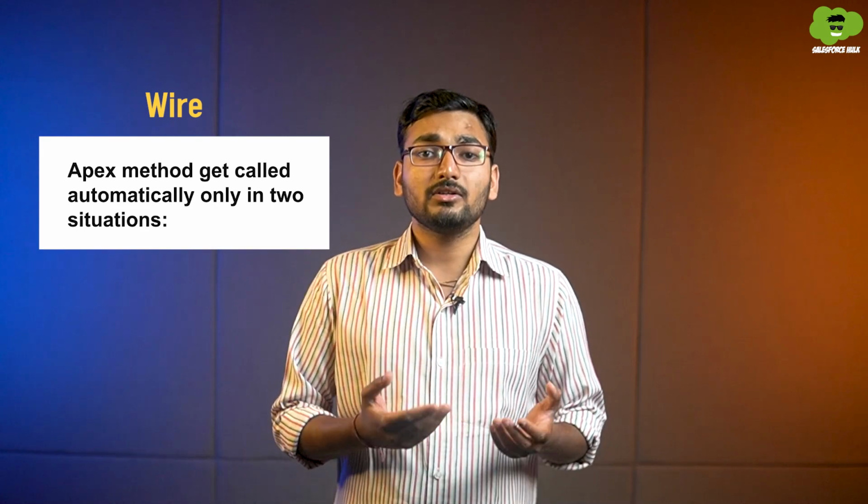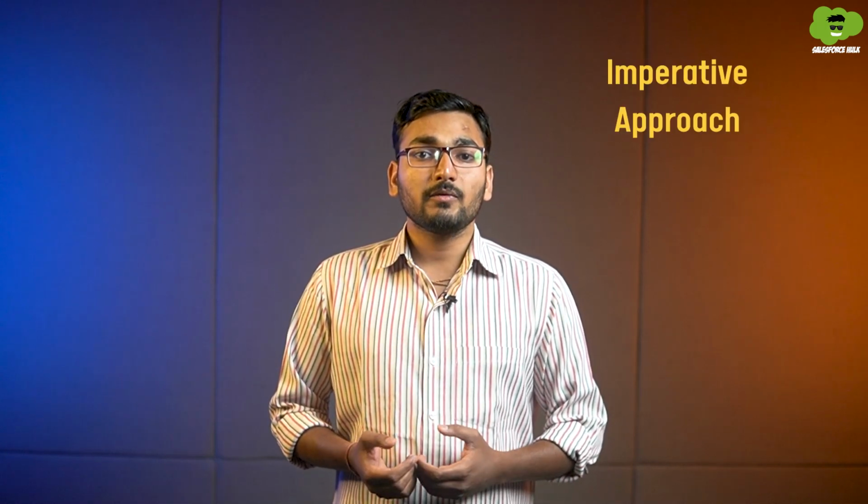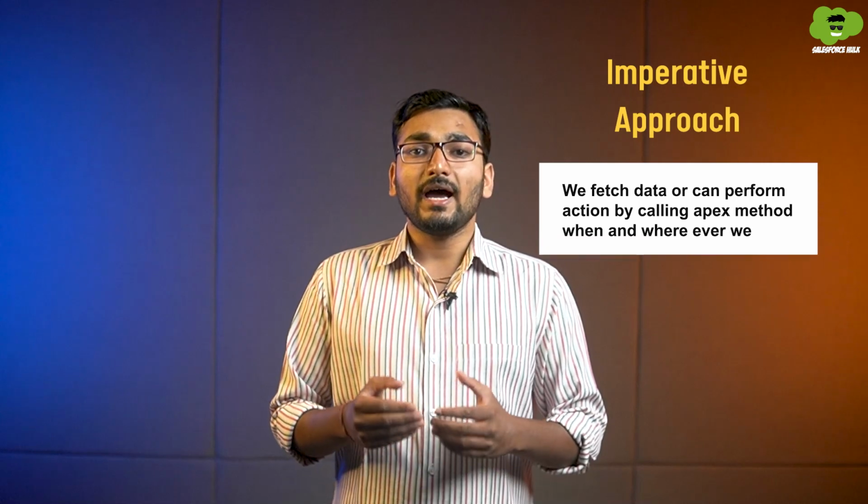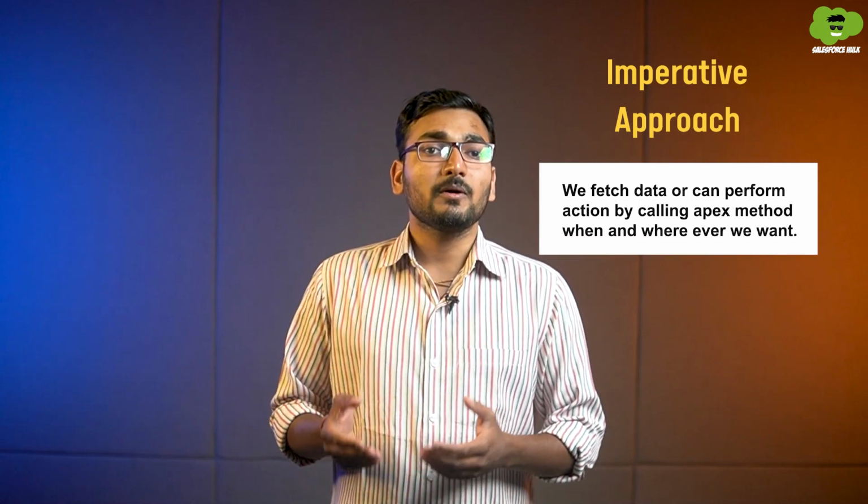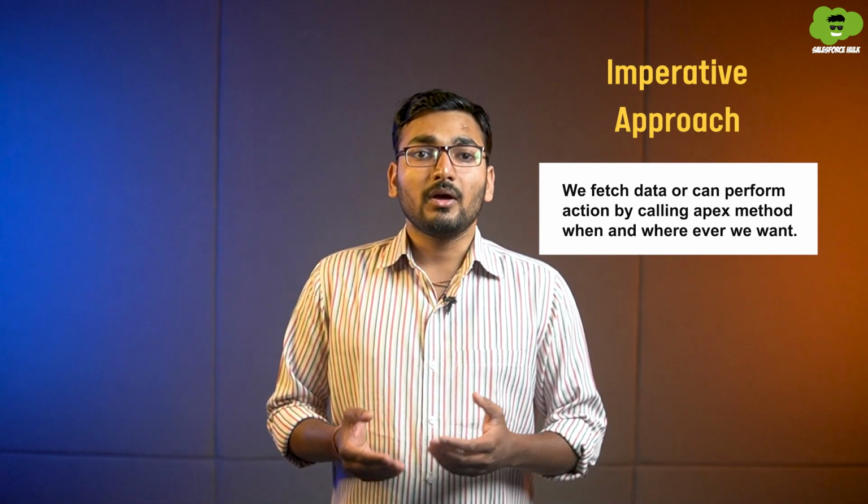Let's first define wire and imperative approach. Apex method gets called automatically only in these two situations: whenever the page loads and whenever the value of the property which is passed in wire changes. While in imperative approach, we fetch the data or perform actions by calling the Apex method when and wherever we need, like on page load, on button click, or on any user interaction.